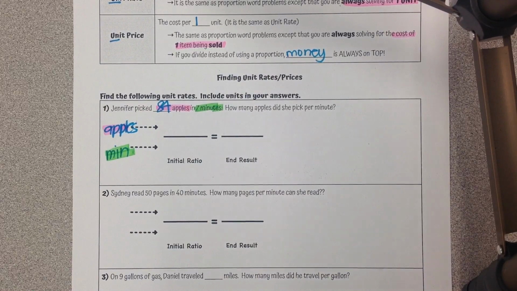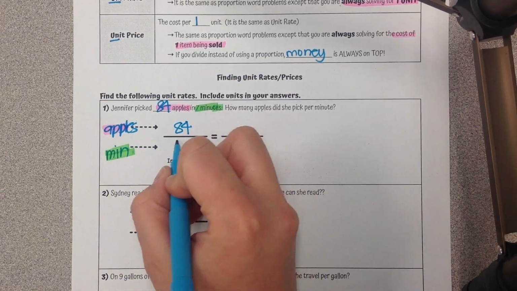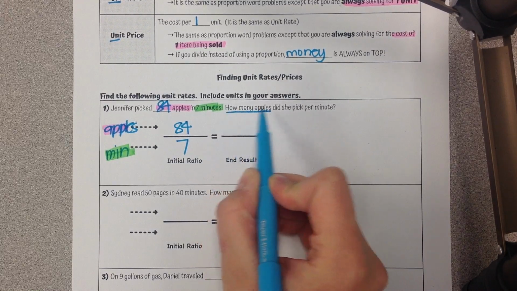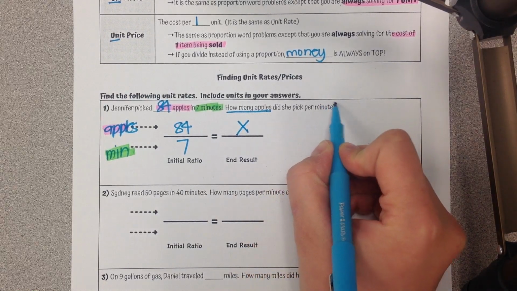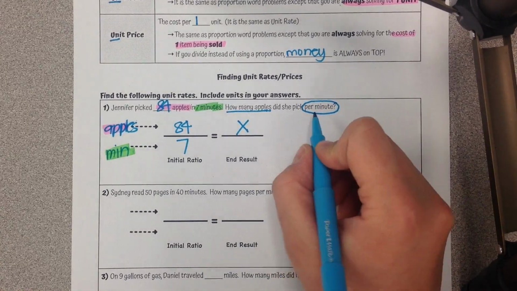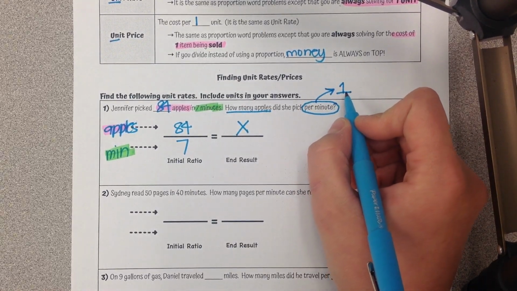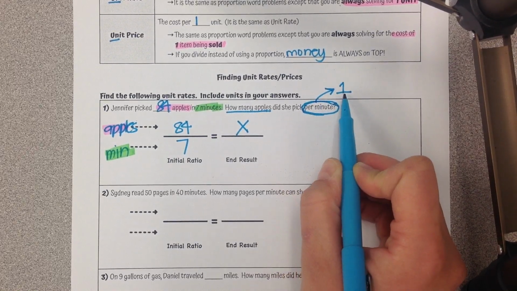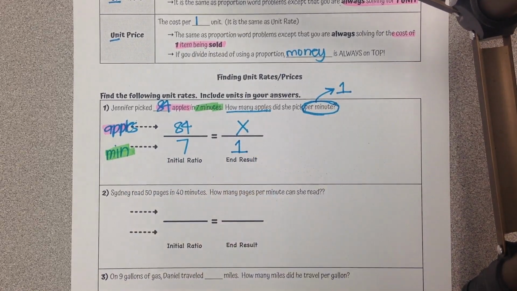Okay, I know that my initial ratio, Jennifer picked 84 apples in 7 minutes. My question is, how many apples, so that's what I'm looking for, I don't know how many apples, so that's my variable, did she pick per minute? When you see per minute or per hour or per gallon, that means we're looking for 1. So you might not actually see the number 1. It's not going to maybe say for every 1 minute, but if you see per whatever, you're looking for 1. Okay, so I want to know how many she can pick per minute or in 1 minute.